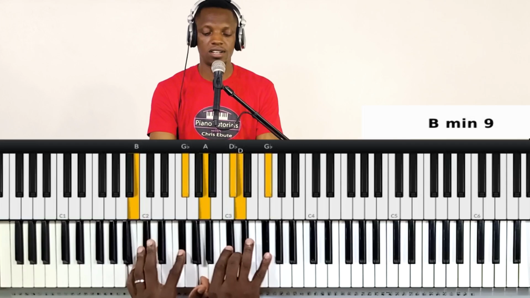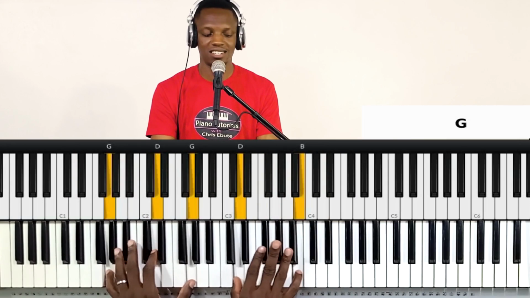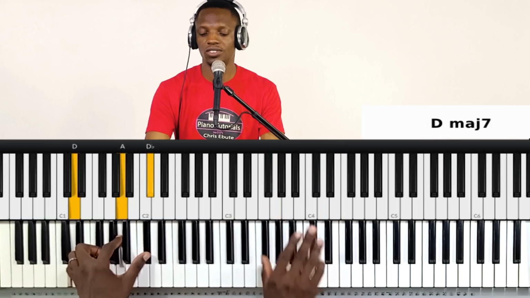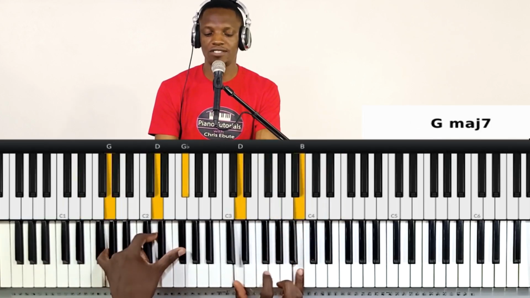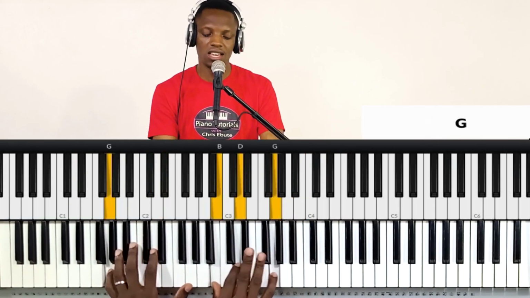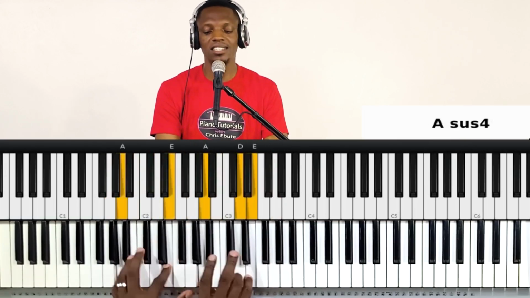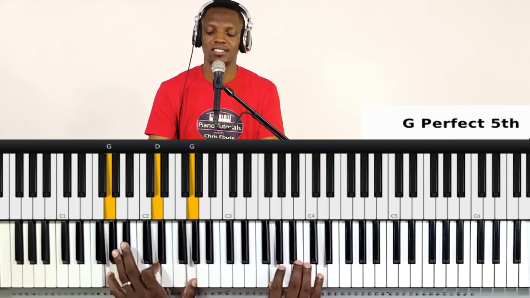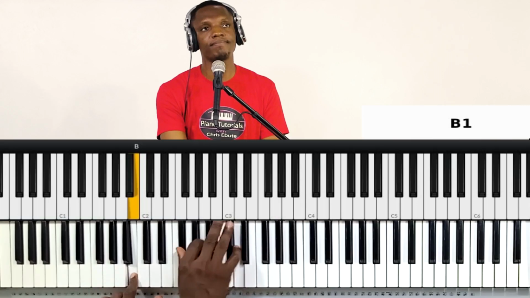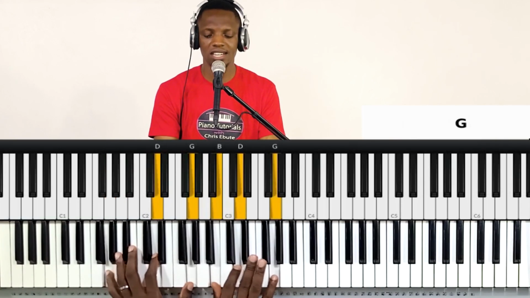So, this is a 1 chord. That's 1 major 7. Then at this point we have the 4 chord. Right? I hear a voice when you come. So let me add some movement to this. I hear a voice when you come on in.